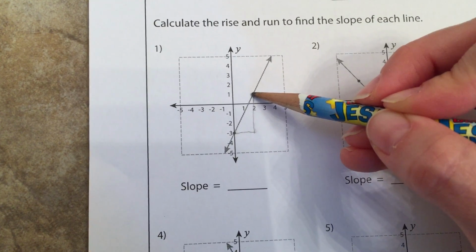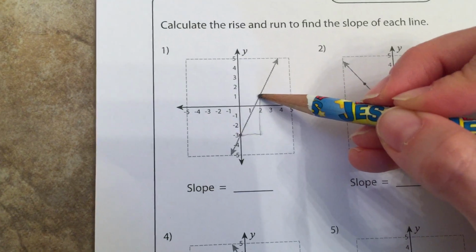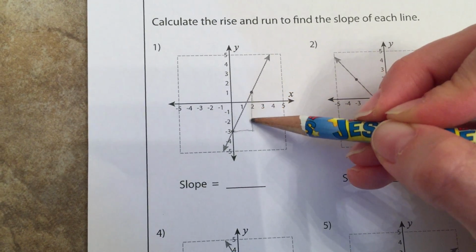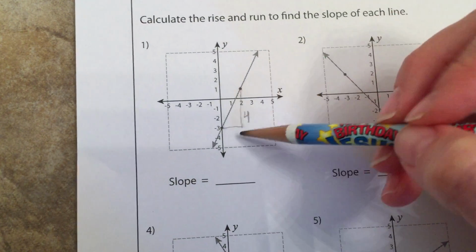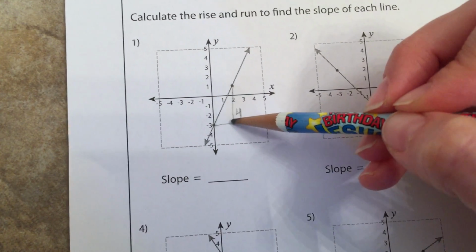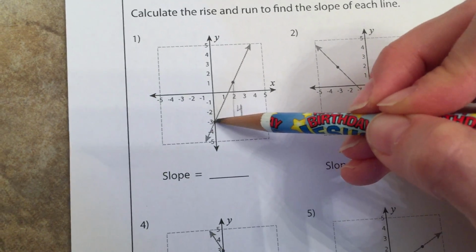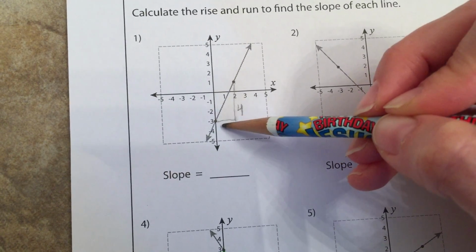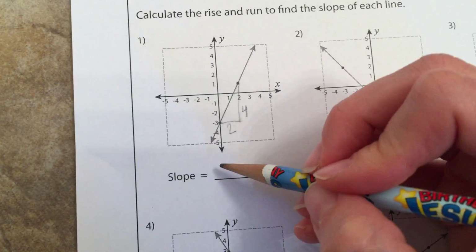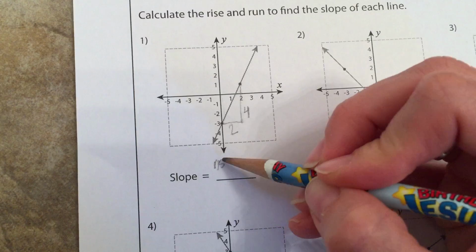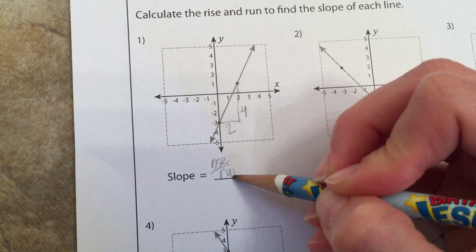So I started at 1 and I went down to -3. I know that there are 1, 2, 3, 4 here. It's like 4 up. And I started at 0 and I went over to 2, so I know that this is a distance of 2 over. I know that slope is rise over run.